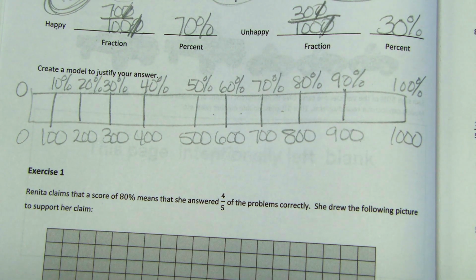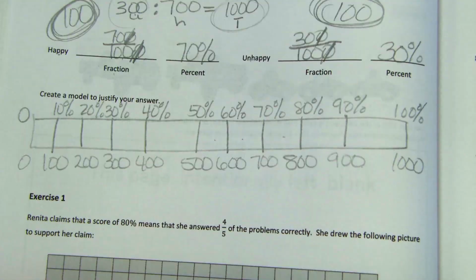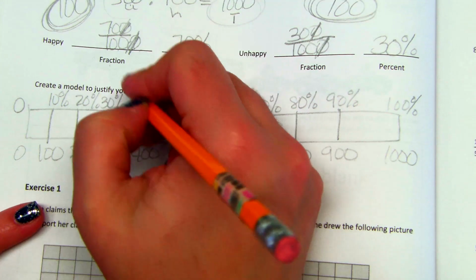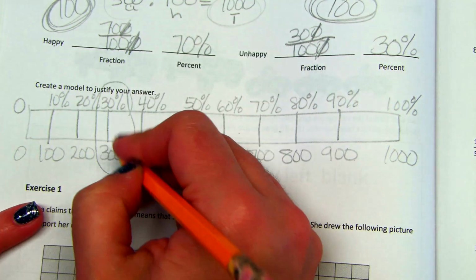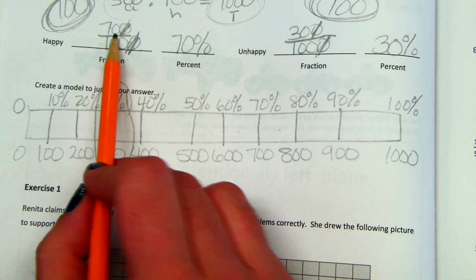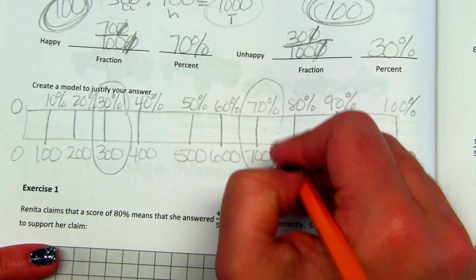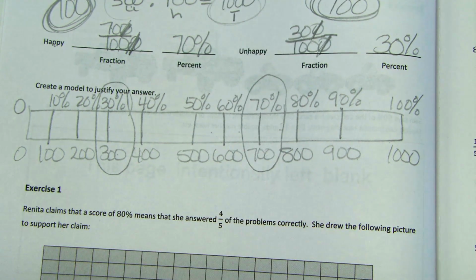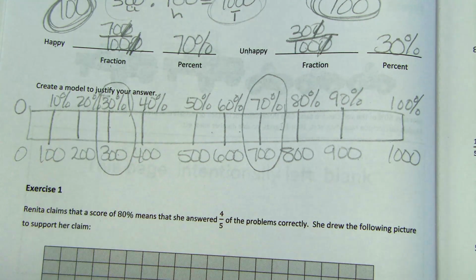Now we need to prove that 300 out of 1,000 is 30%. We can do that right here. Look, 300 out of 1,000 is 30%. Here we have 700, and it says 700 is 70%. Is that true? Yes, there's 70%. That was a model we just made to justify our answer.